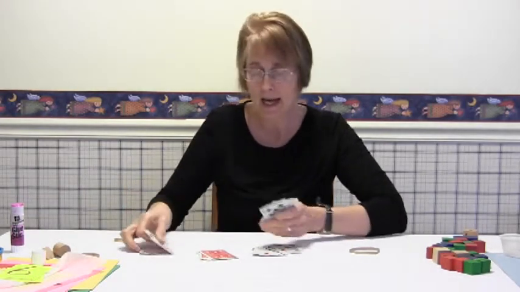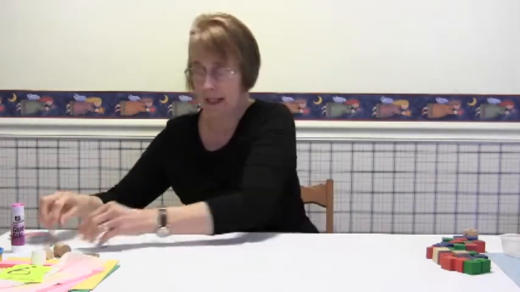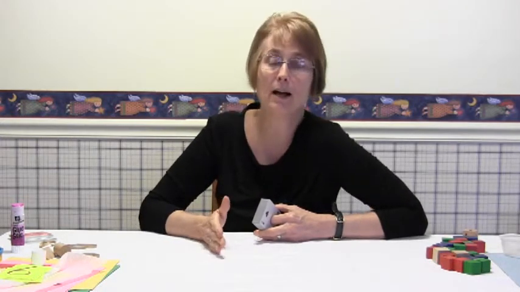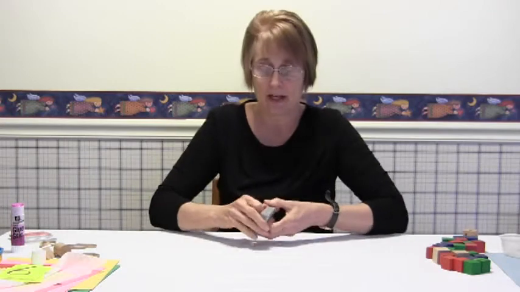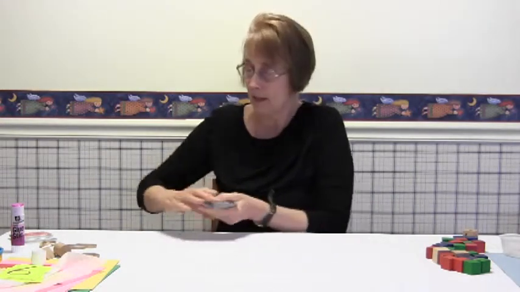A game that my family has enjoyed, and now the grandchildren are enjoying, is called Stealing Piles. So for this game, I have a full deck of cards, and now they're learning that after 10 comes the jack, which means 11, and the queen, which means 12, and the king, which means 13. So when we play this game, I'm going to scaffold it for them.